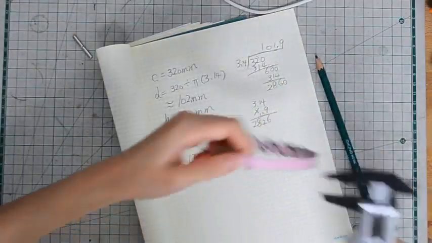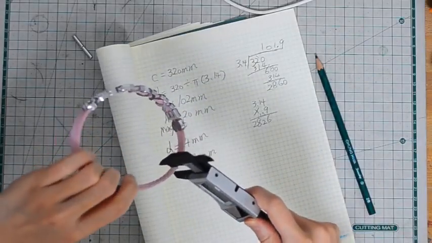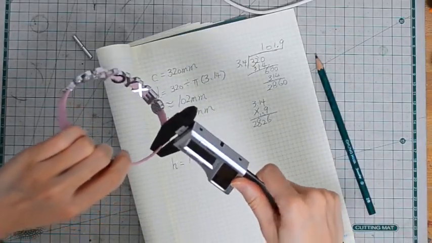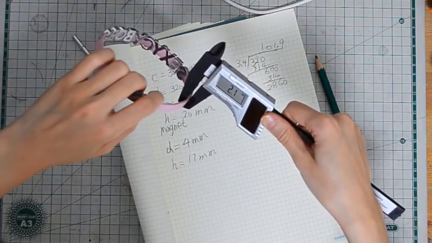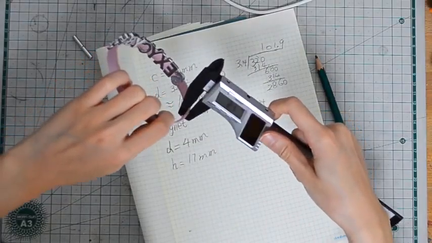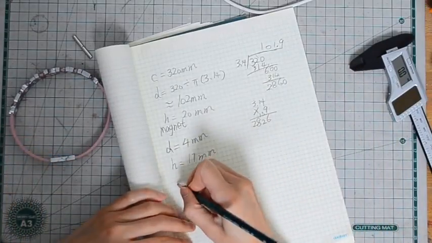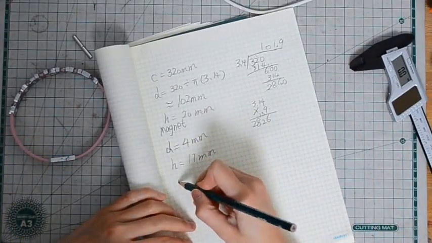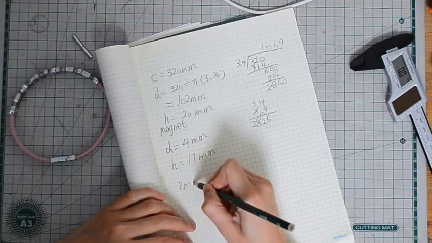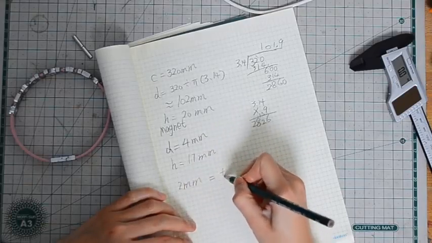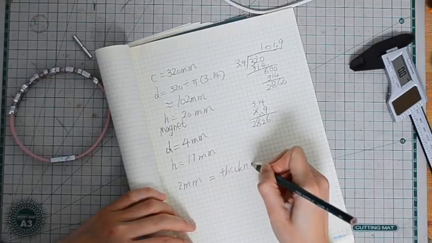And let's also measure the width of my original choker. Let's see the thickness. It's around 2 millimeters, so I think that's about right. 2 millimeters. So now we have our measurement. We can start making it in OpenSCAD.